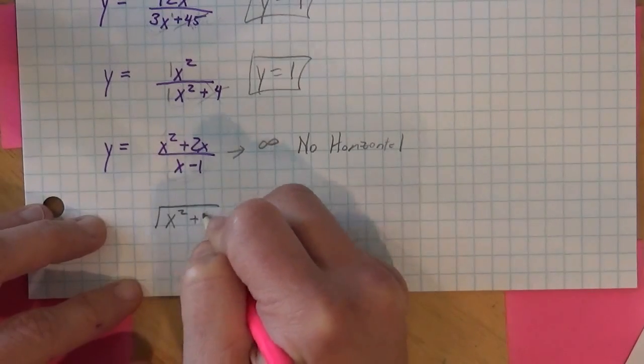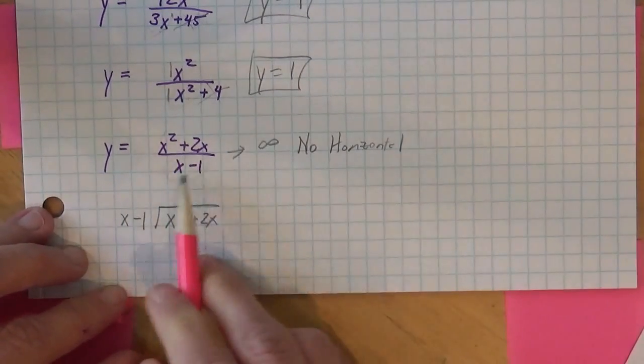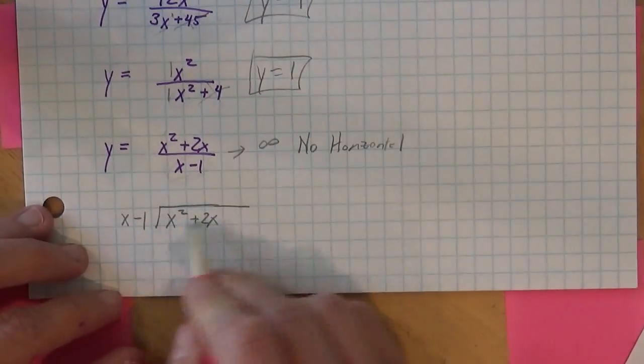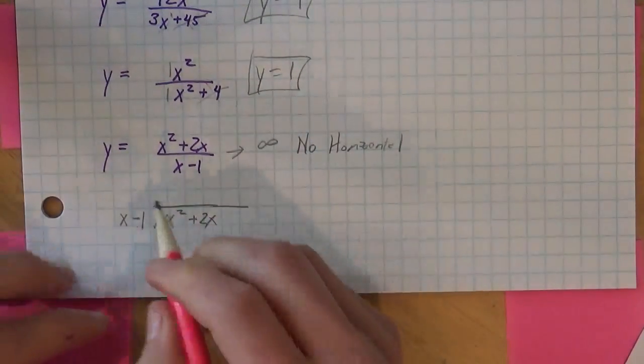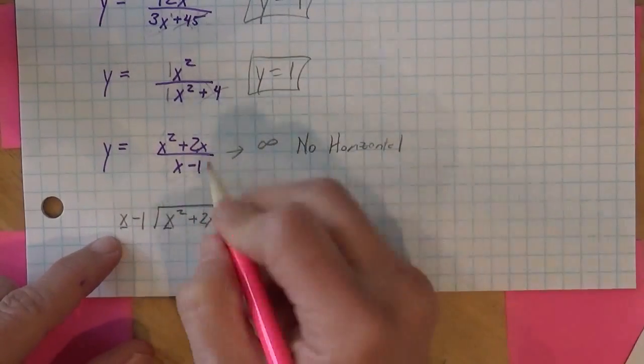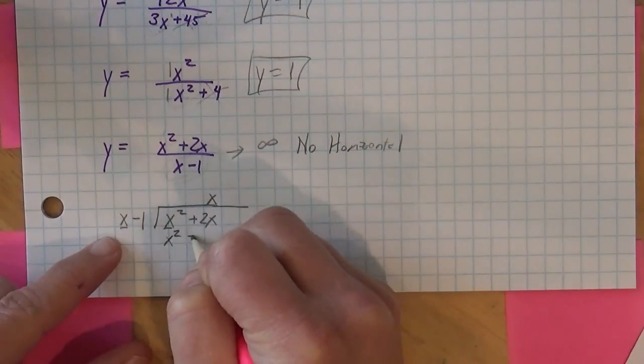So if I have x squared plus 2x, and I divide it by x minus 1, in this case I could have done a synthetic, but I'll just do it this way for the more general case. So I do my long division, x goes into x squared, x times x minus 1 is x squared minus x.